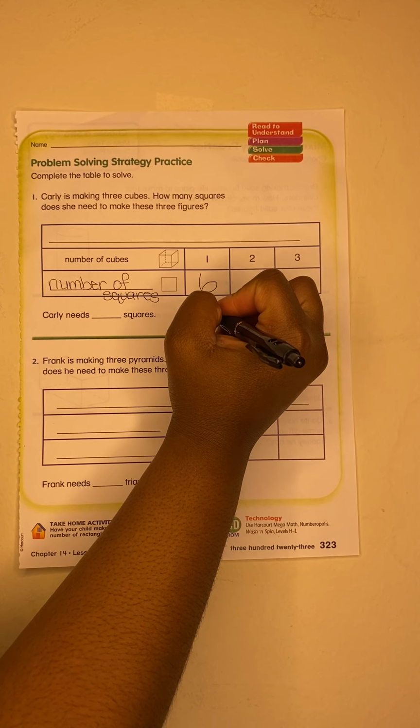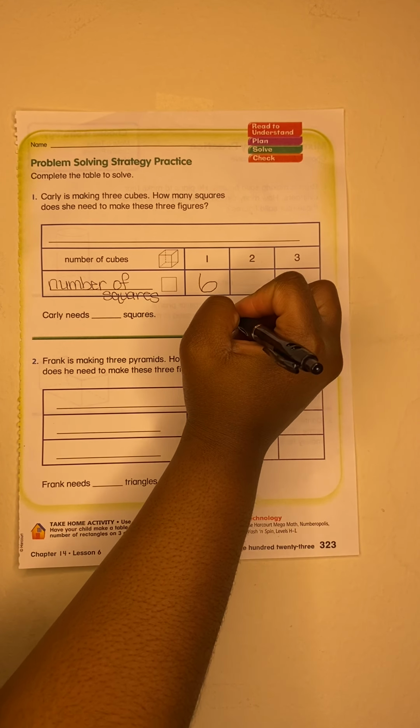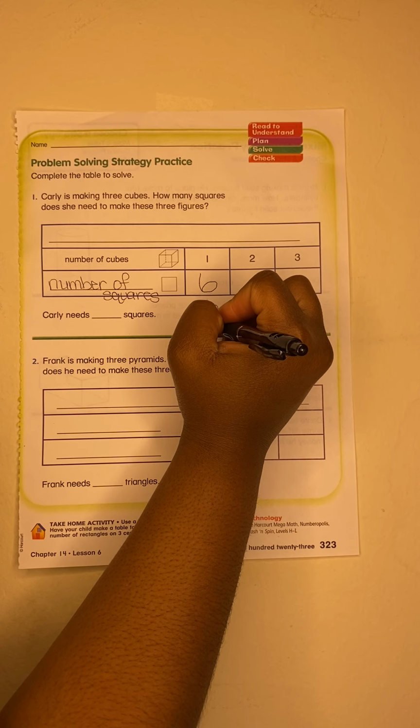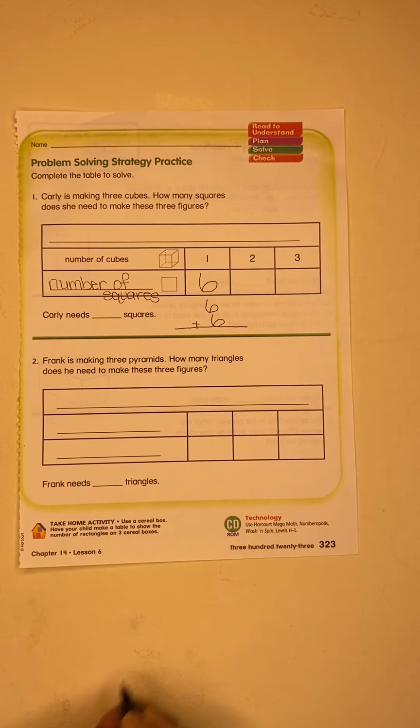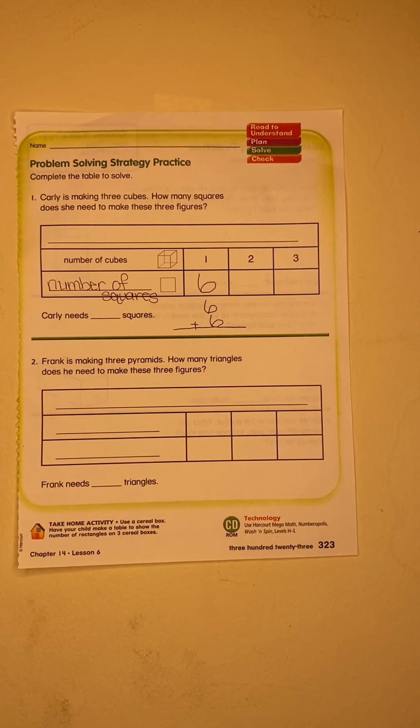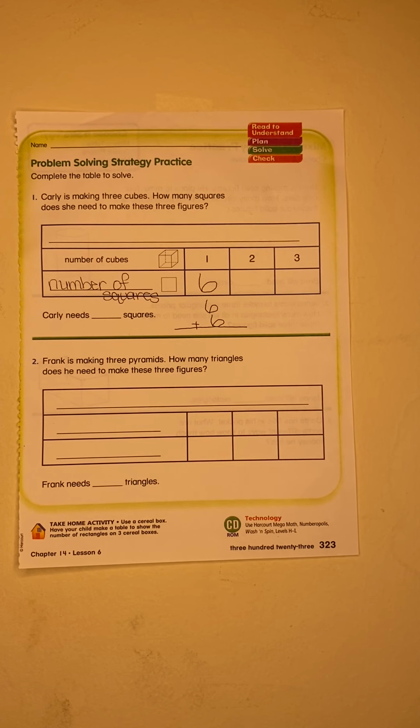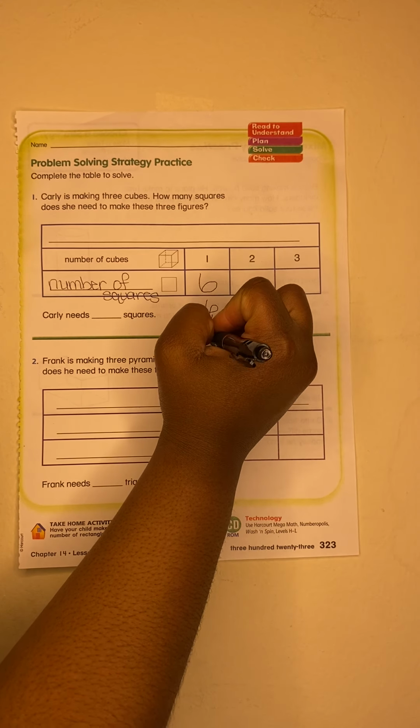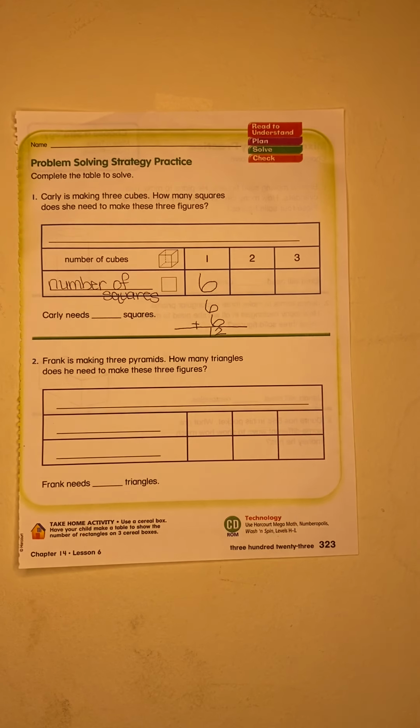If 6 squares is in 1 cube, but now I have another cube, I can add another 6. So 6 plus 6 gives me what? 6 plus 6 gives me 12.